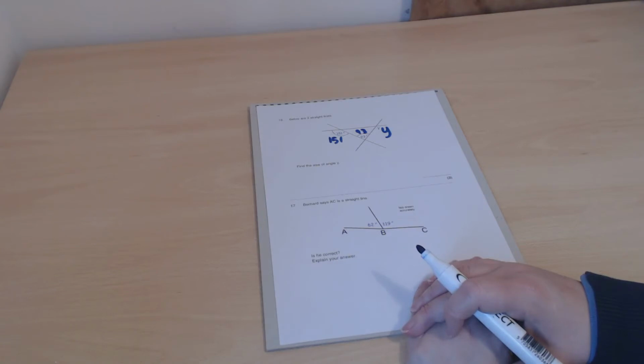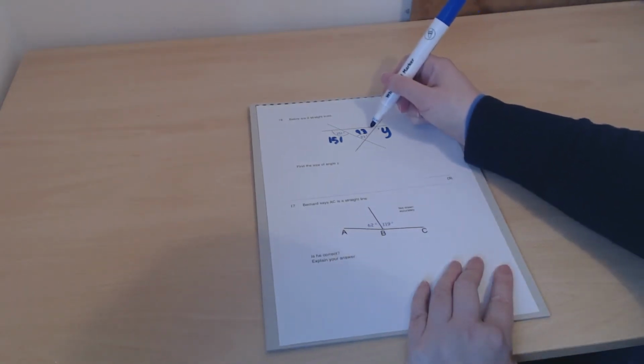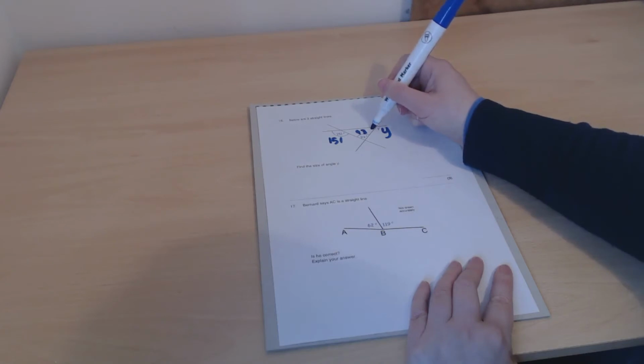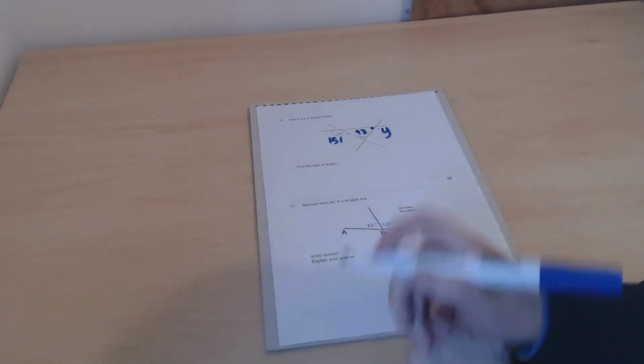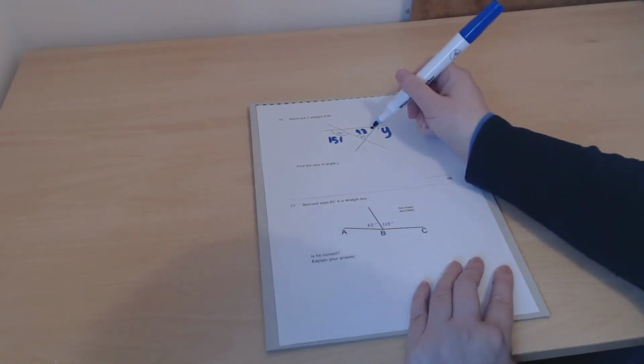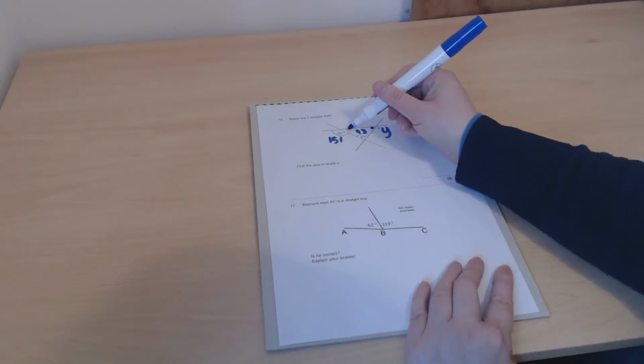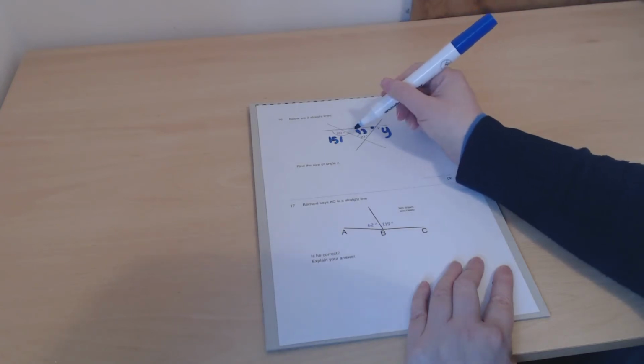This angle here is on a straight line with this angle in here. So if we knew what that angle was, we could work out what this one is. And we could work out what that angle was if we knew what this angle was, because they're in a triangle, and we know that angles in a triangle add up to 180.